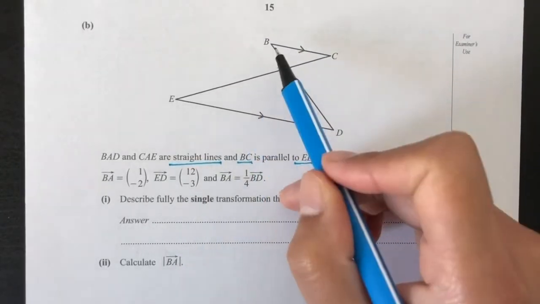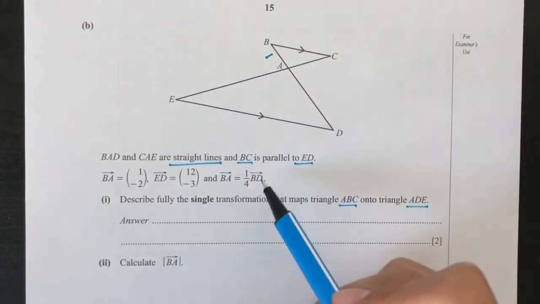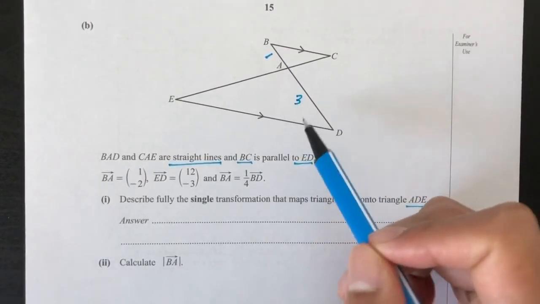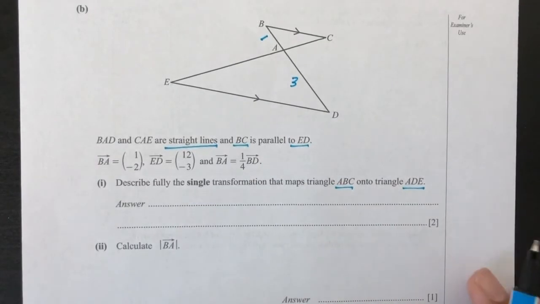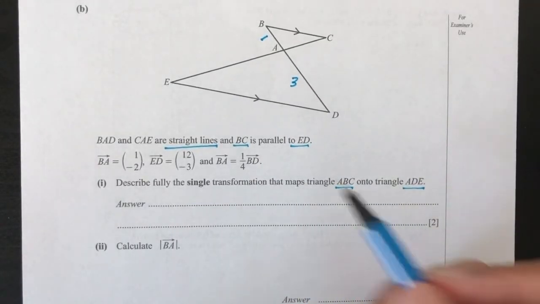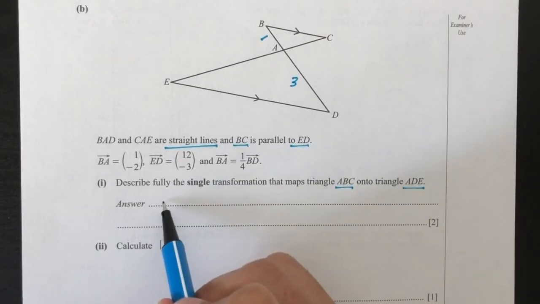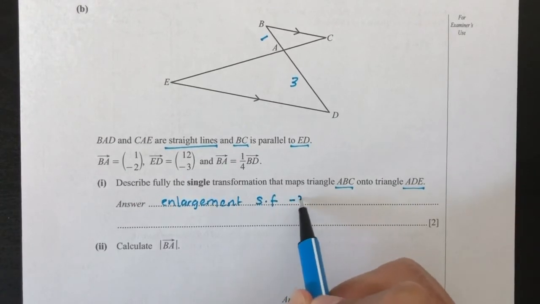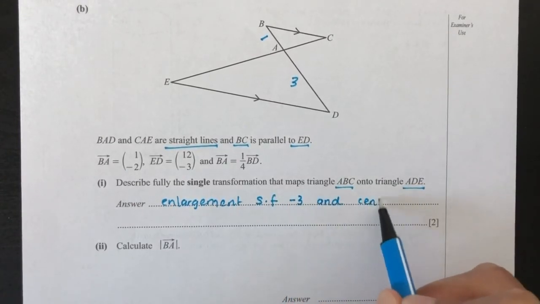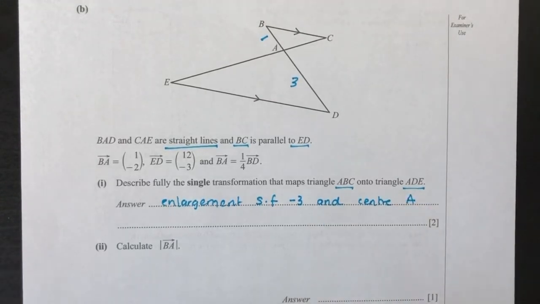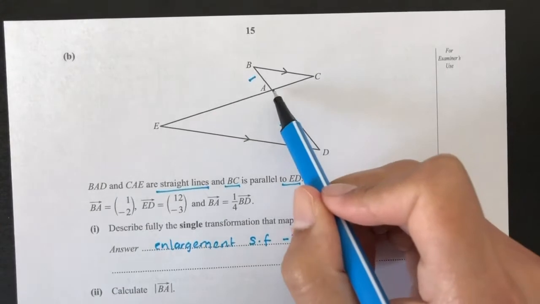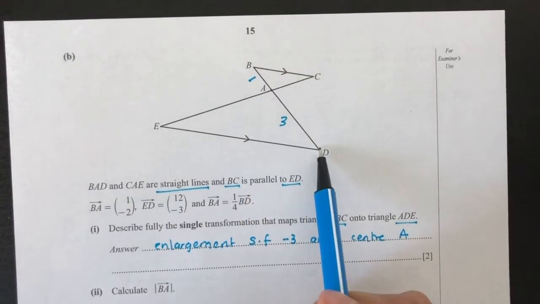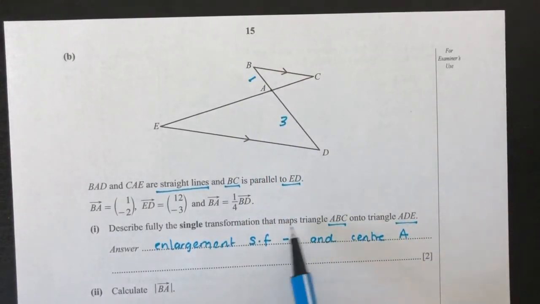It says BA is 1 and BD is 4, which means AD is 3. The ratio is 1 to 3, so it means that the scale is 3, minus 3, because it goes to the other direction. So let's write this down. There will be an enlargement with scale factor minus 3 and center A. The reason why it is minus 3 is because if your center is here, the point B has been enlarged in the opposite direction of the center. It became right here. That's why it is minus 3.